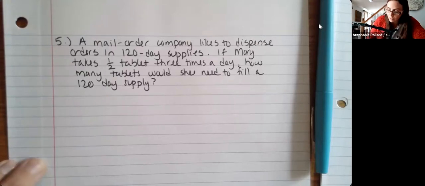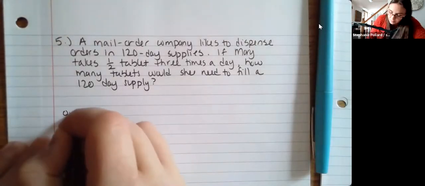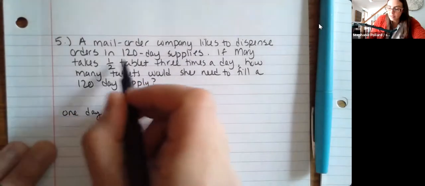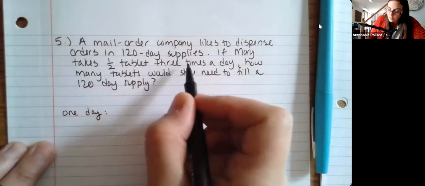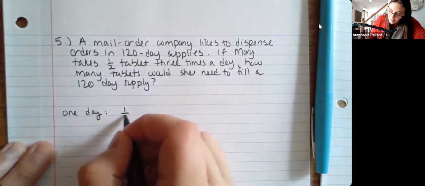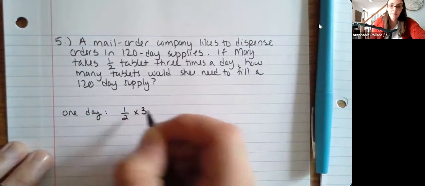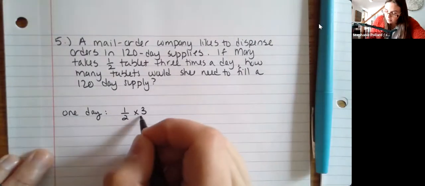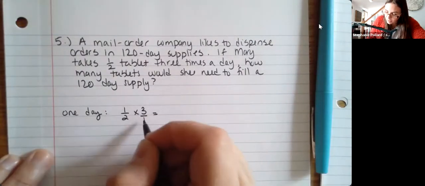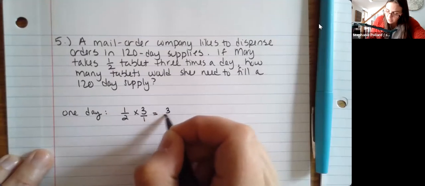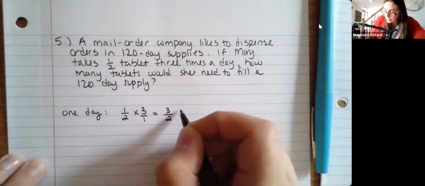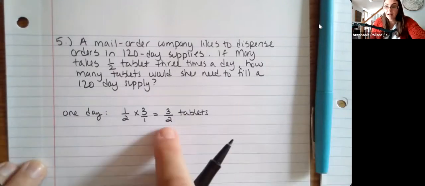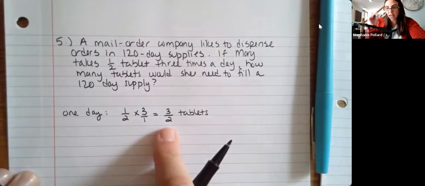So the first thing I'm going to do here is figure out just one day. So I see that she takes a half a tablet 3 times a day. So we're doing half a tablet times 3, right? Maybe once in the morning, afternoon, and night. So I'm going to multiply. There's nothing to cancel here, so I'm going to multiply this straight across. And I see that I get 3 halves tablets. If you change this to a mixed number, it's 1.5. So a little over 1 tablet a day, right?